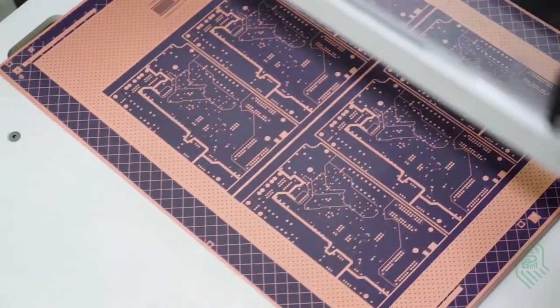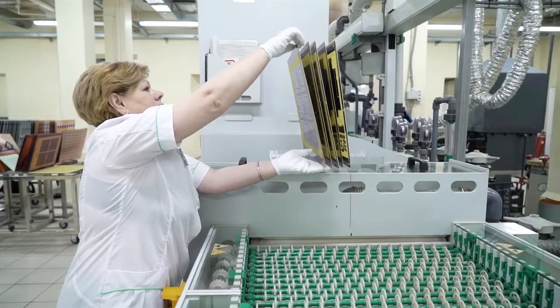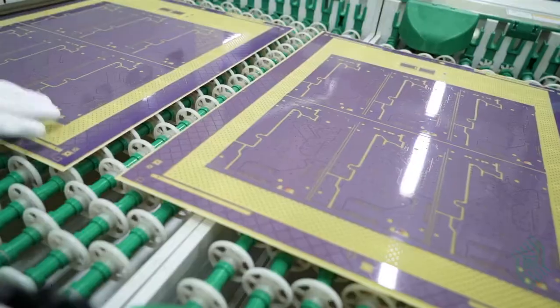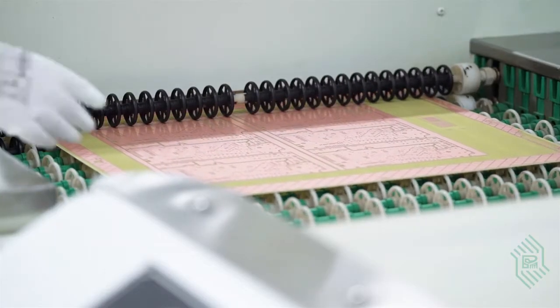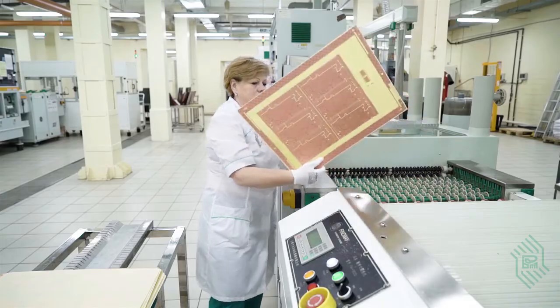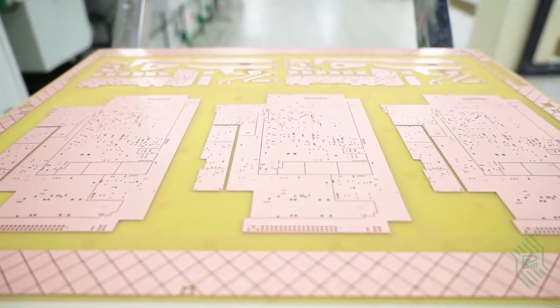Etching is carried out in a horizontal conveyor machine. The copper unprotected by the photoresist is etched away, thus defining the pattern of the multi-layer PCB inner layer. Following the etching, the photoresist is completely removed in a special line for its removal.